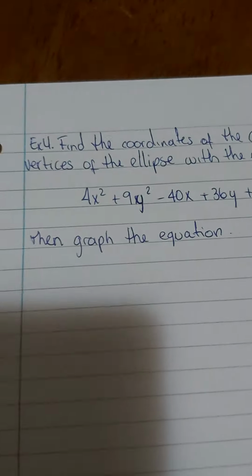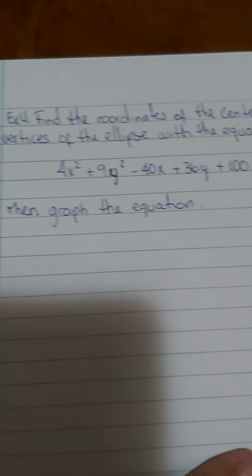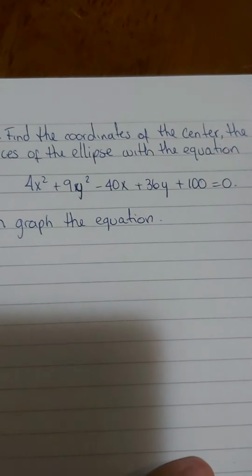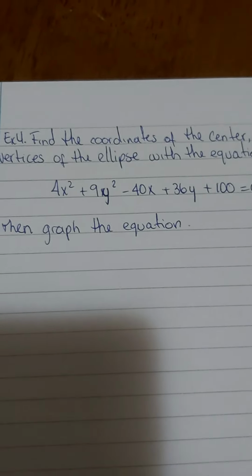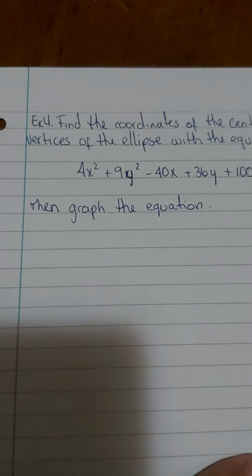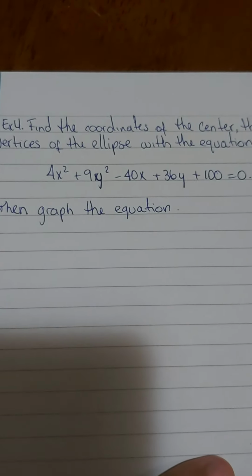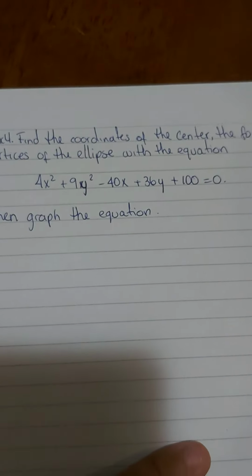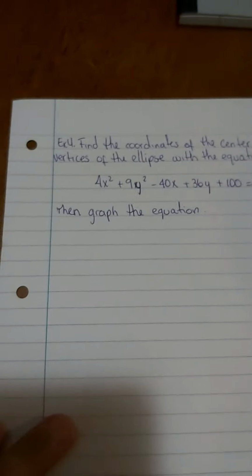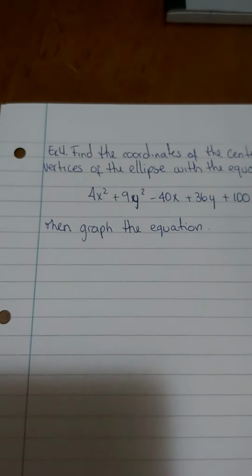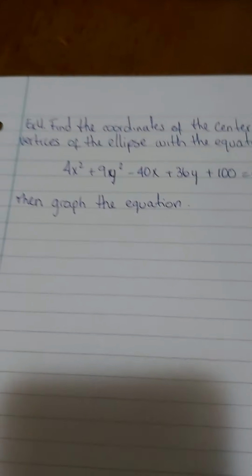Example 4 says, find the coordinates of the center, the foci, and the vertices of the ellipse with the equation 4x squared plus 9y squared minus 40x plus 36y plus 100 equals 0. Then graph the equation. In our case, we're going to sketch the equation.